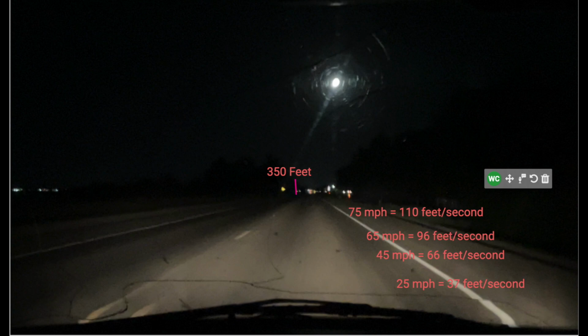Okay, now we have a highway with high beams on, so we can see about 350 feet down the roadway. The speeds, and the feet per second of those speeds, stay the same. So 25 is 37 feet per second, 45, 66 feet per second, 65, 96 feet per second, and 75, 110 feet per second. So what we need to continue discussing is that 4-second distance. So at 25 miles an hour, you have 9.5 seconds until you get to that spot where it says 350 feet.